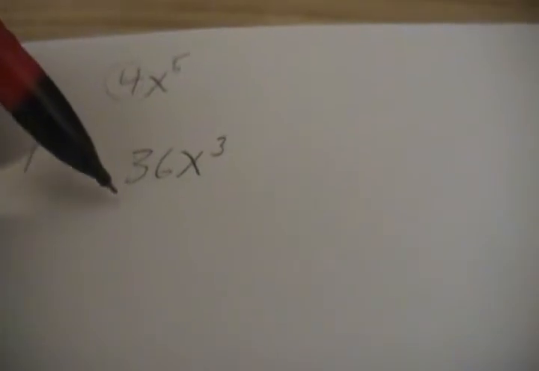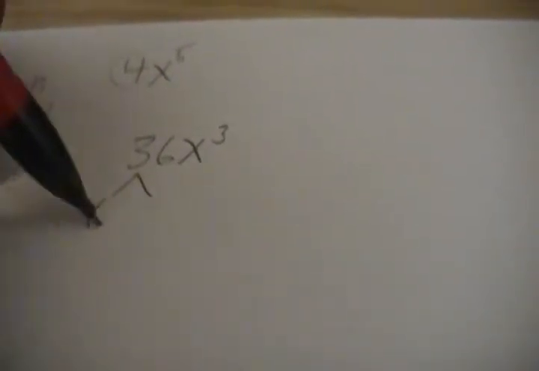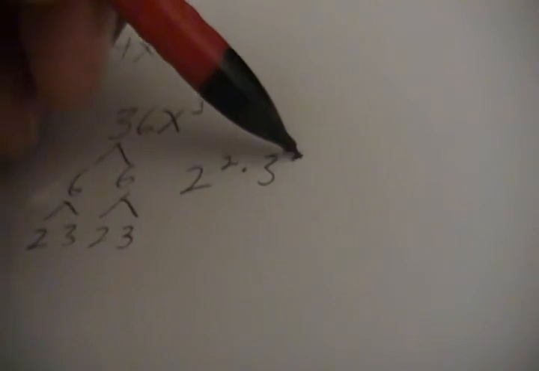Okay, so see, 36. What are the factors of 36? Well, they can be 6 times 6, right? And then we can further factorize these out to 2 times 3, 2 times 3. So how many 2's are there? There's 2 2's, right? So 2 to the 2nd power. How many 3's are there? There's 3 to the 2nd power. Okay, and now for the variables, I don't want you to keep it like this. I want you to expand it. So this would be x times x times x.